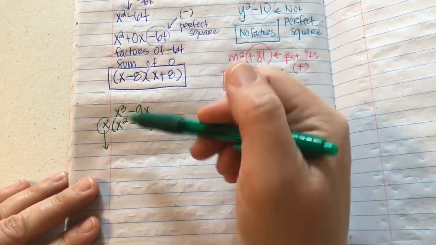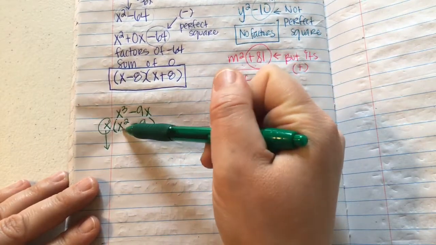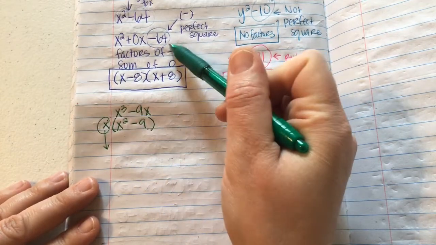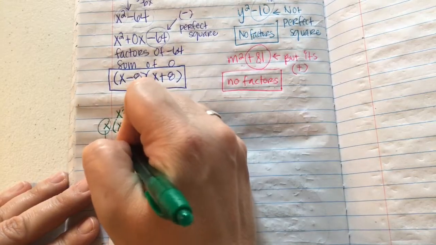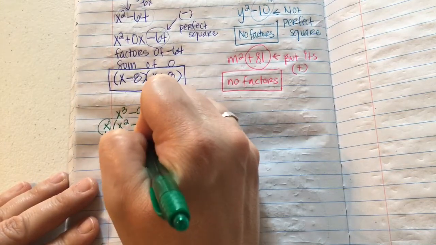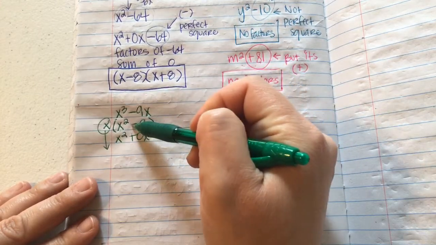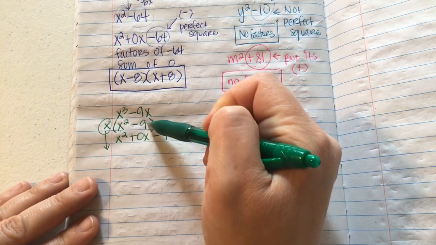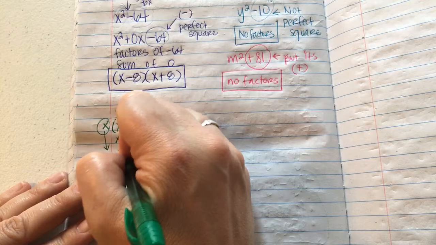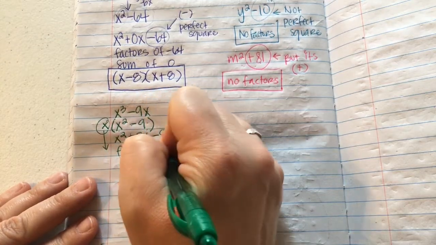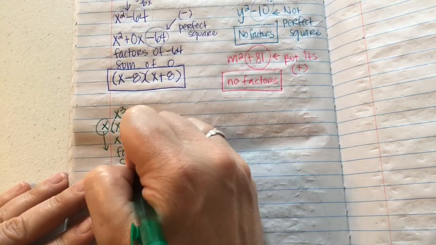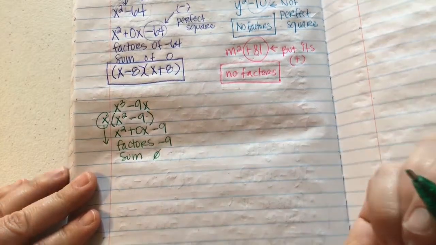All right, then I'm going to look and say, okay, this is a binomial. The only thing I can do with a binomial, we just learned up here, can I rewrite it as x squared plus 0x minus 9? I can, because this is a minus and a perfect square. So I'm looking for factors of negative 9 that have a sum of 0.